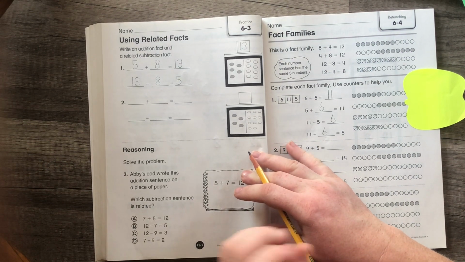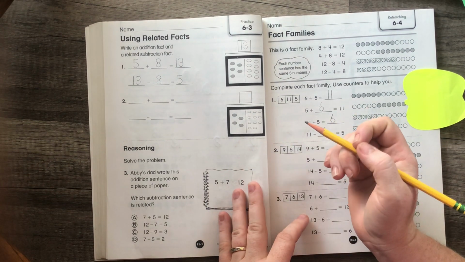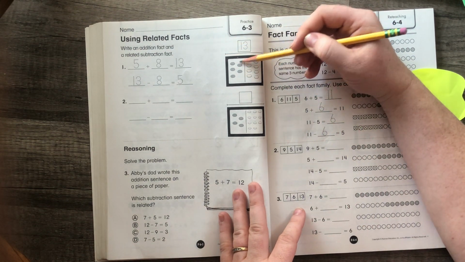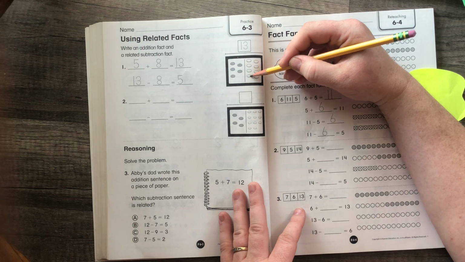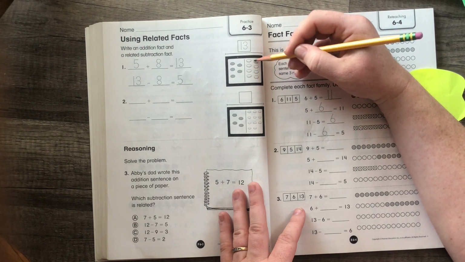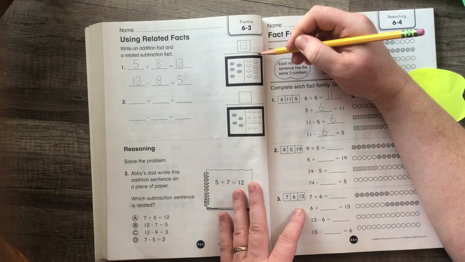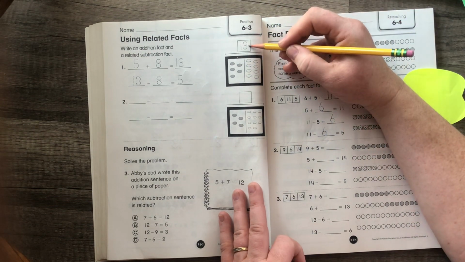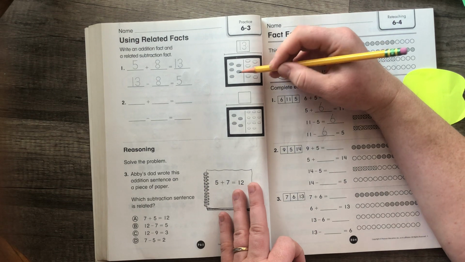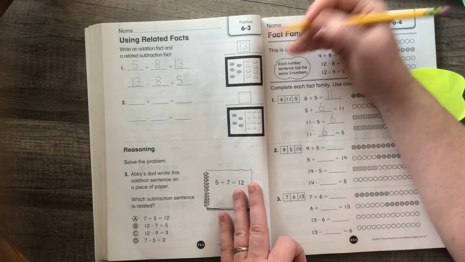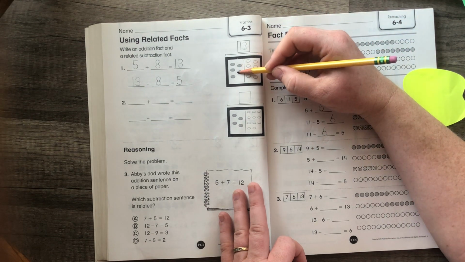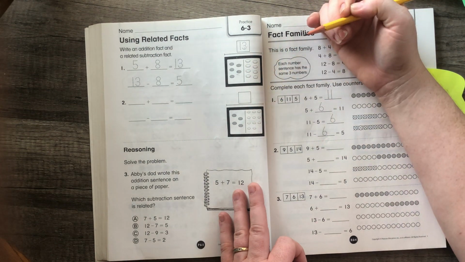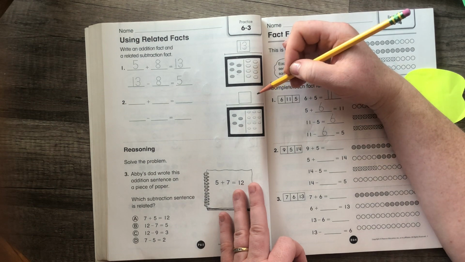All right, so write an addition fact and a related subtraction fact. So for number 1, it's showing us that we had 5 here plus 8 here, okay, to equal a total of 13. If you add it all up, you get 13. Now, you can pick 13, take away this number equals this number, or 13 take away this number equals this number. Your choice. When you do number 2, okay, I'll start it off for you.